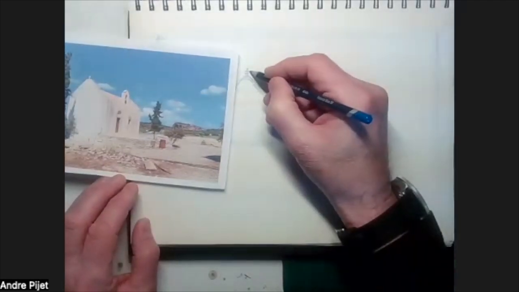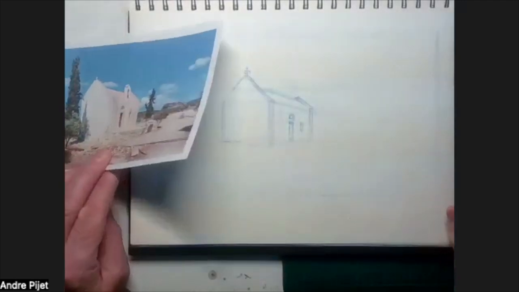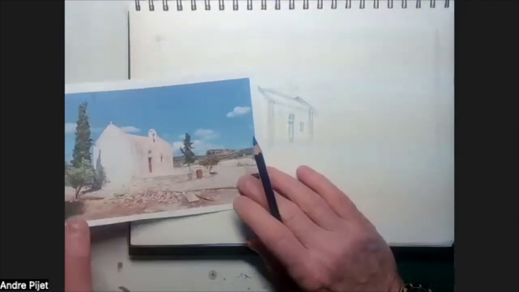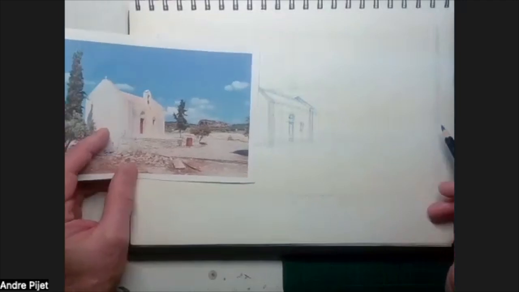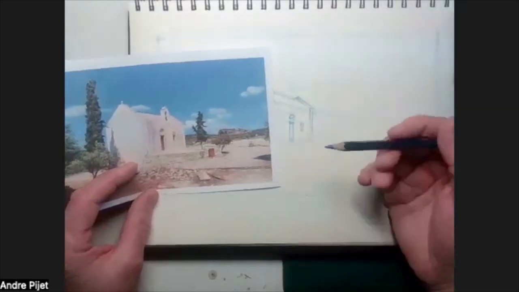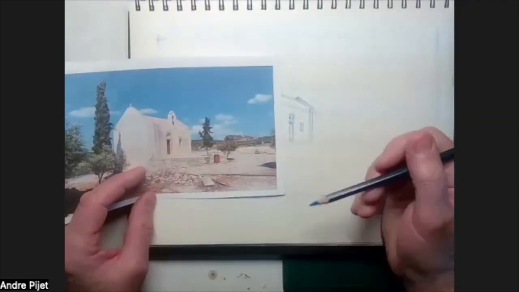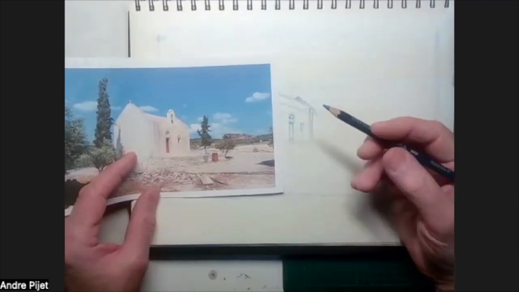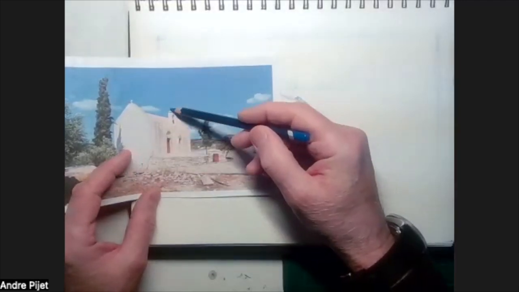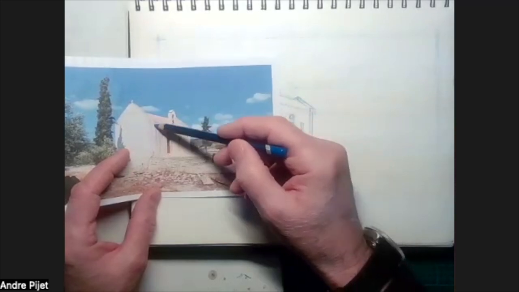So we have it, it's a kind of cross there, which refers to that this is the church. Now, where is this tower? It is in the middle of this elevation.